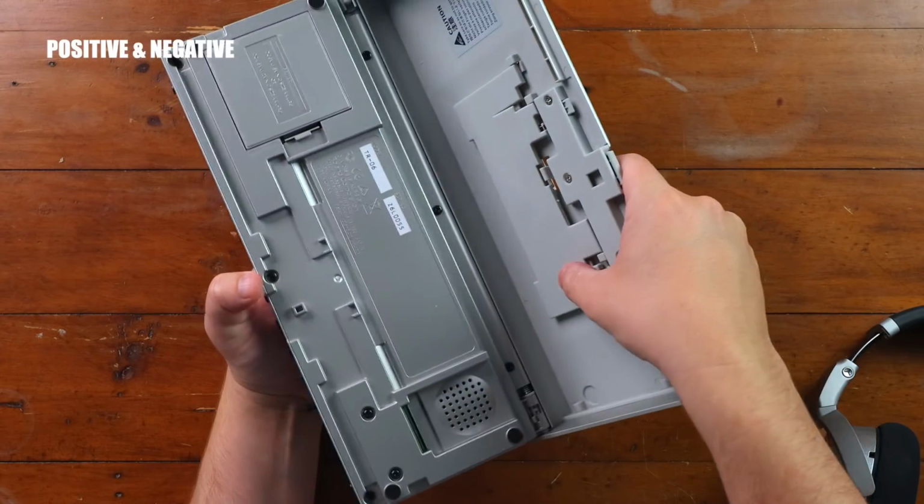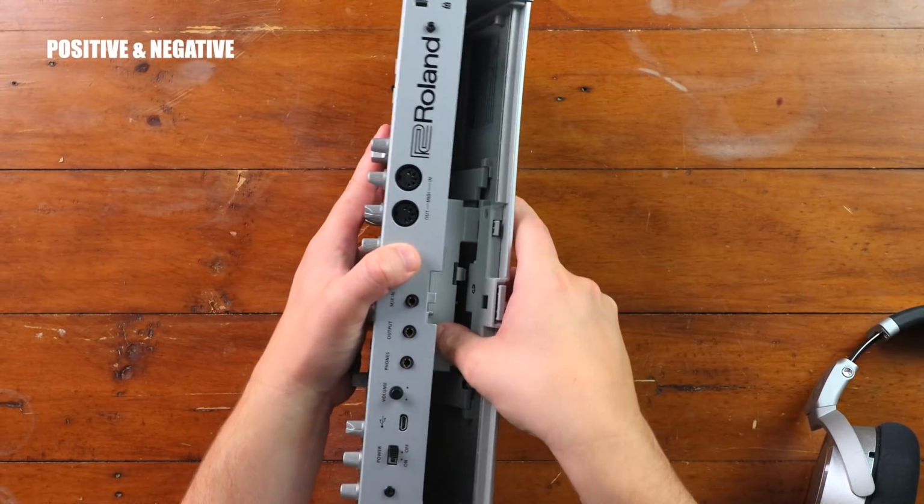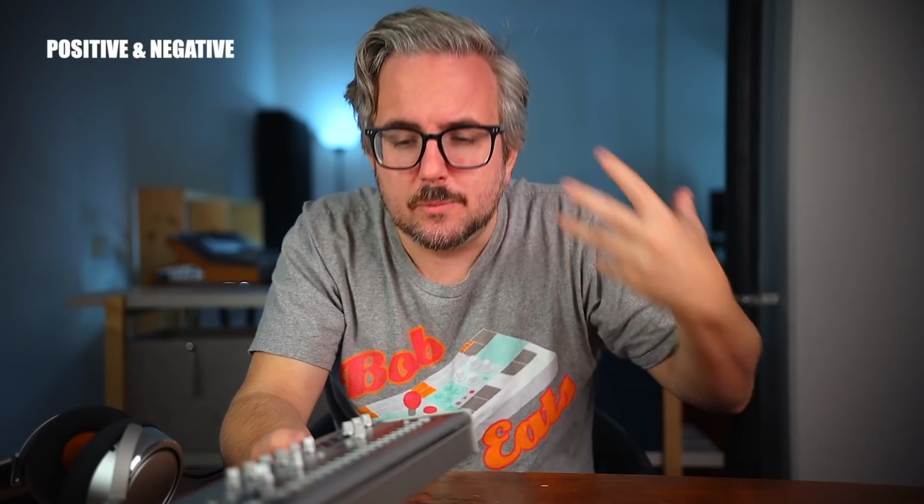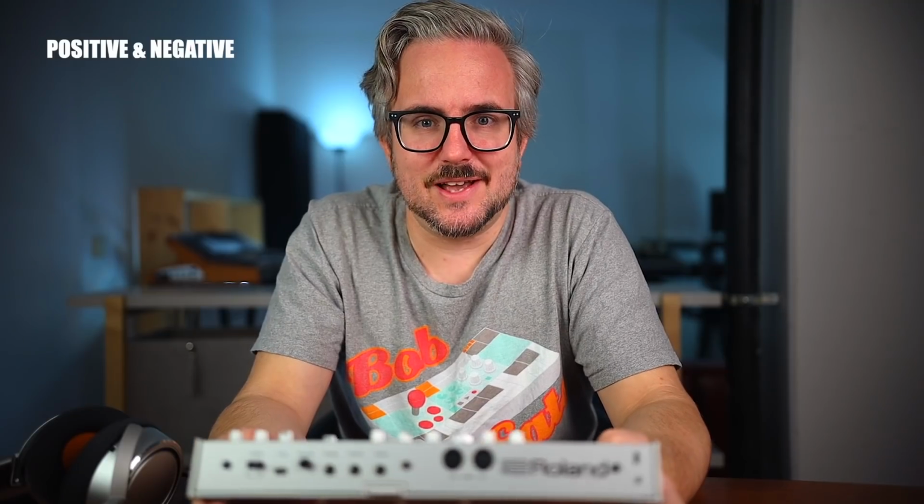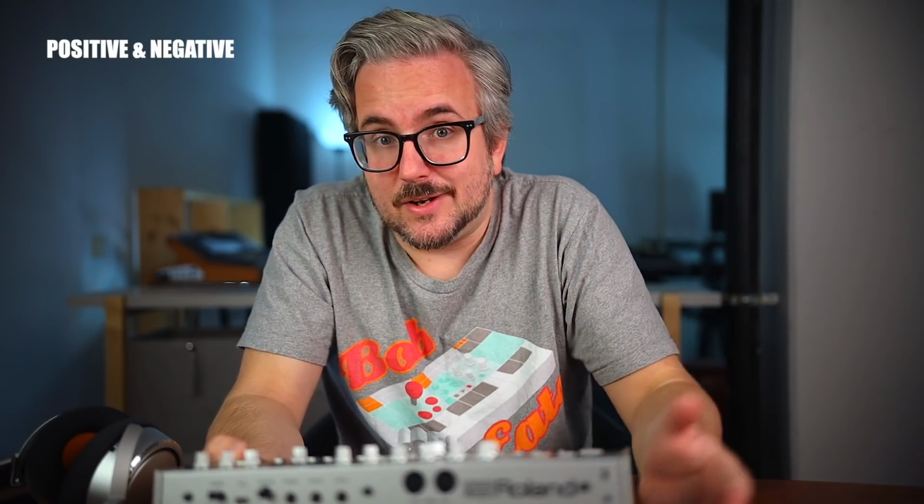There is a built-in speaker. It's not really a negative, but with a drum machine, this small speaker just doesn't really do it for me. There's not enough oomph in the sound to really feel it. So it just sounds like a toy drum machine when you have the speakers on. But it's there. It's not really a negative.